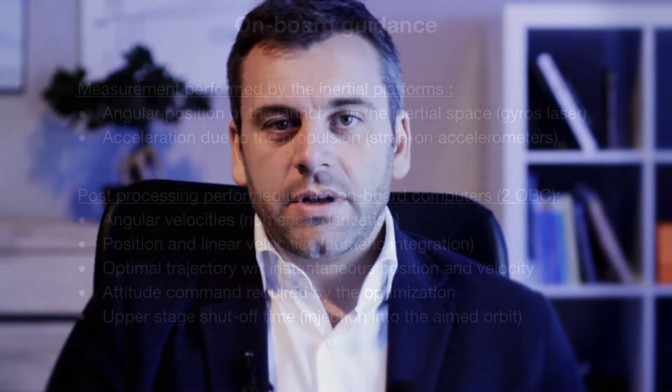There are some measurements which are provided by the inertial platform. If you remember, I said that in the VEB, the vehicle equipment bay of the launcher, there are some measurement units, so gyroscopes and accelerometers. This inertial platform measures the angular position of the launcher in an inertial space. It's like an artificial horizon for the airplane. It works in the same way.